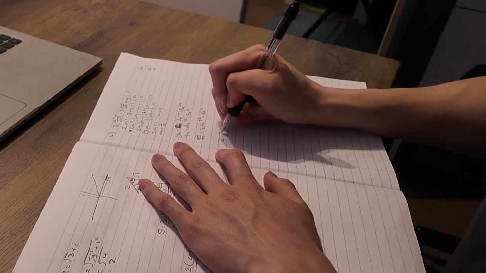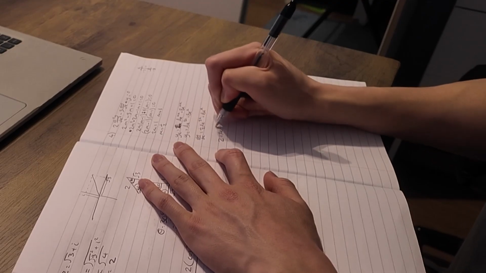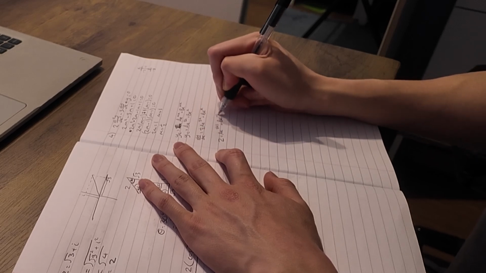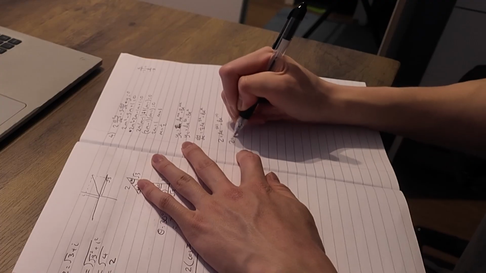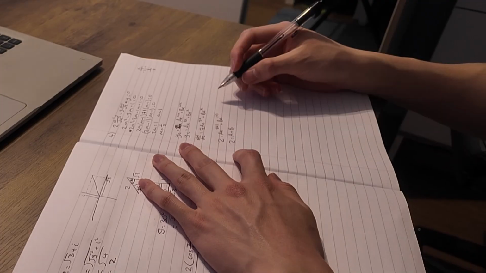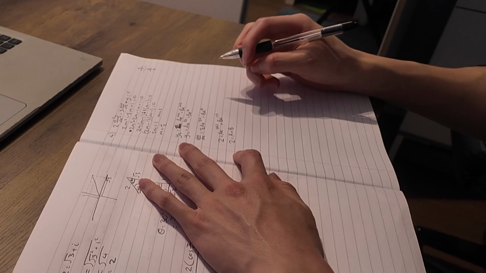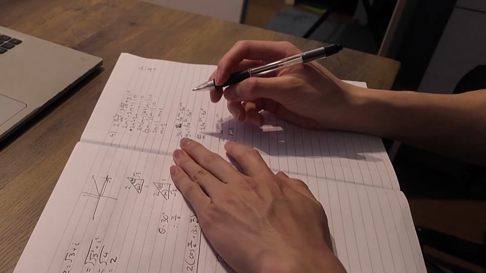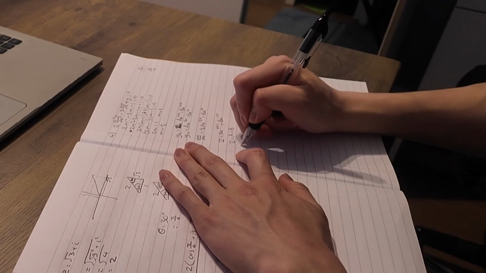2 is equal to a e to the power of a half times 0 plus b e to the 0, which is the same as a plus b, because e to the power of 0 is 1. And now plug in the numbers for the second equation.